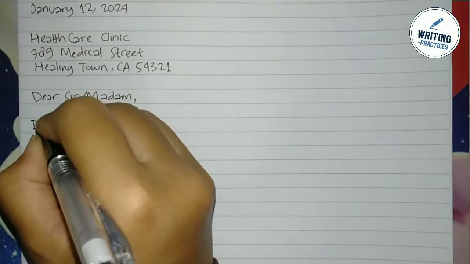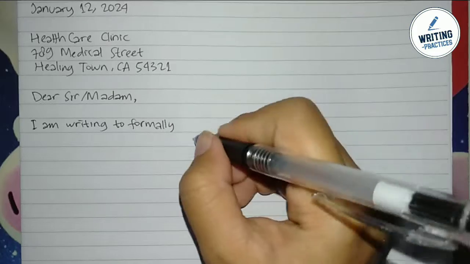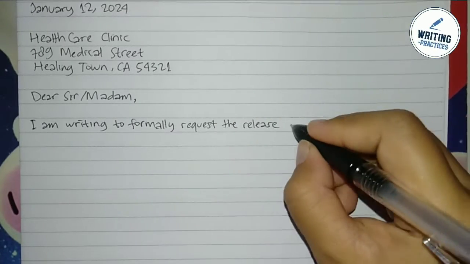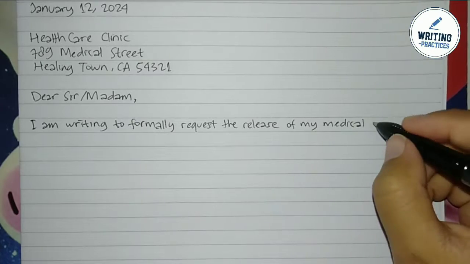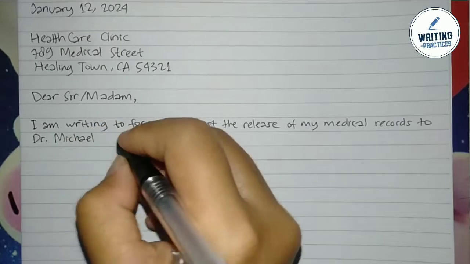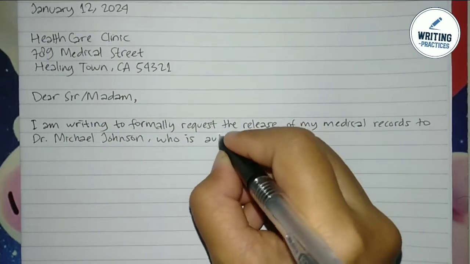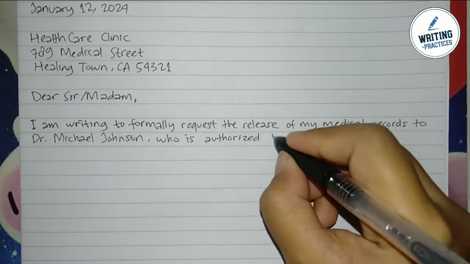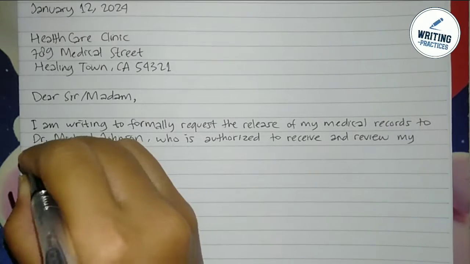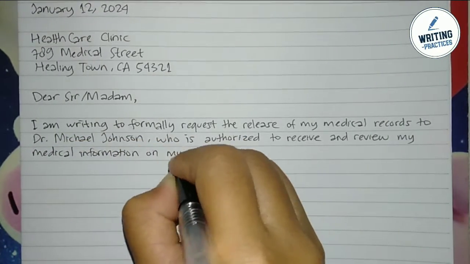In the first paragraph, write the subject of the letter. It means you need to clearly state the subject of the letter, which is the authorization to release medical records. And don't forget to do an introduction. Clearly express the purpose of the letter, which is requesting the release of medical records to a specified recipient. And here is how you write it. I am writing to formally request the release of my medical records to Dr. Michael Johnson, who is authorized to receive and review my medical information on my behalf.